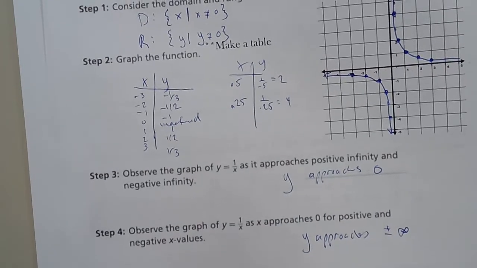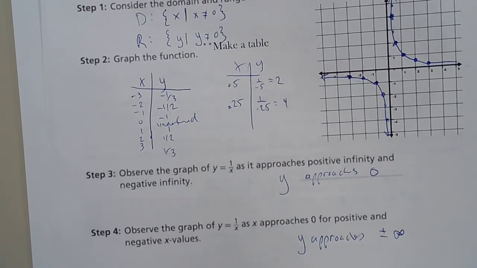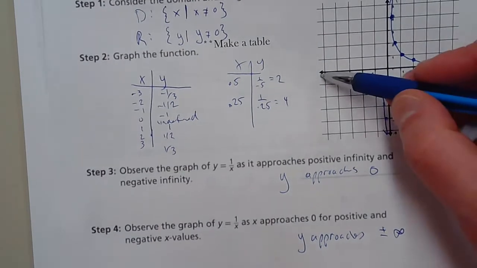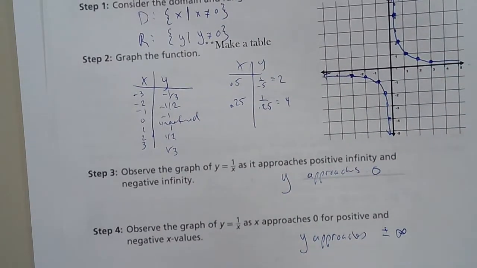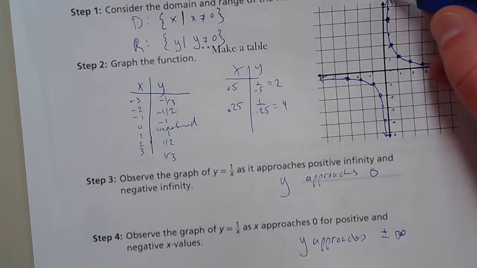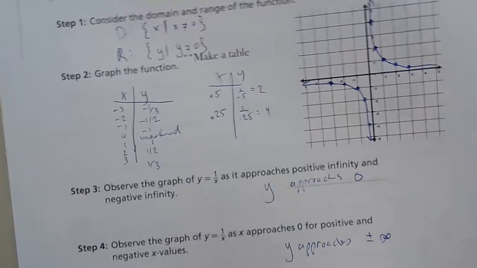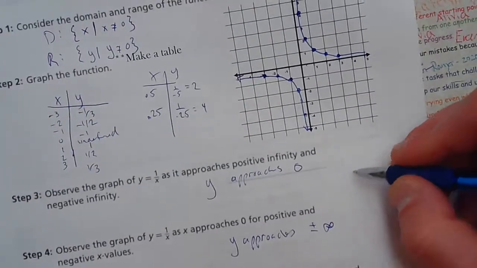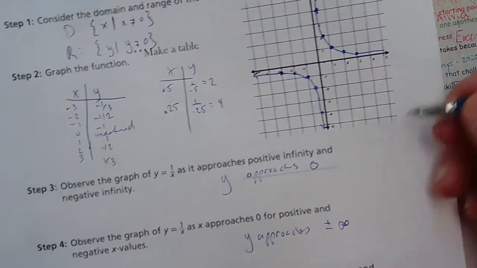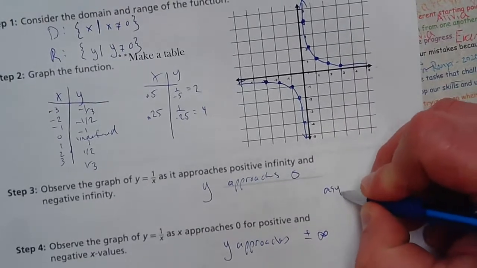So we have kind of a weird little scenario going on here, and this is the basics of these reciprocal or rational function graphs. They're always going to have these curves to them, and your special names for those, like we talked about in the warm-up, is asymptotes. So we have a y-axis and an x-axis asymptote. So if you want to throw it in here, probably a good spot here maybe, asymptote.